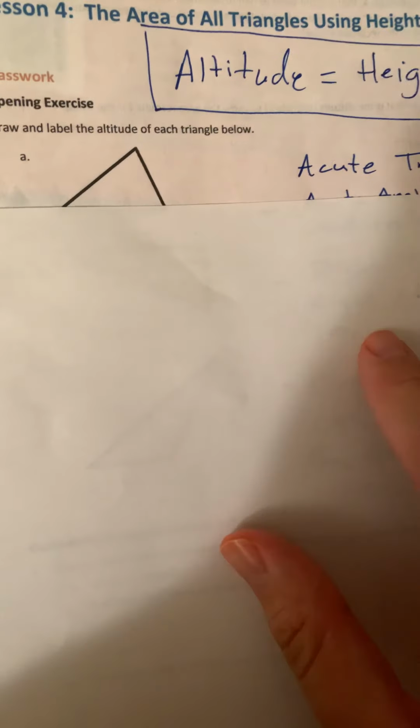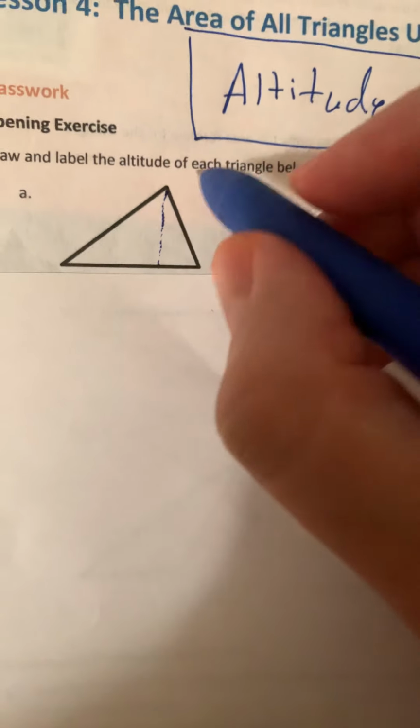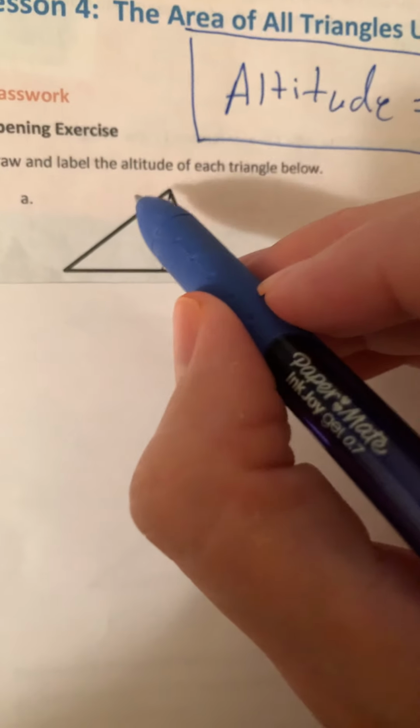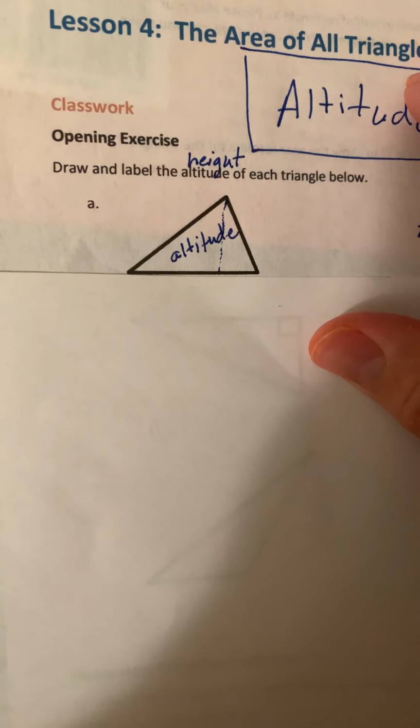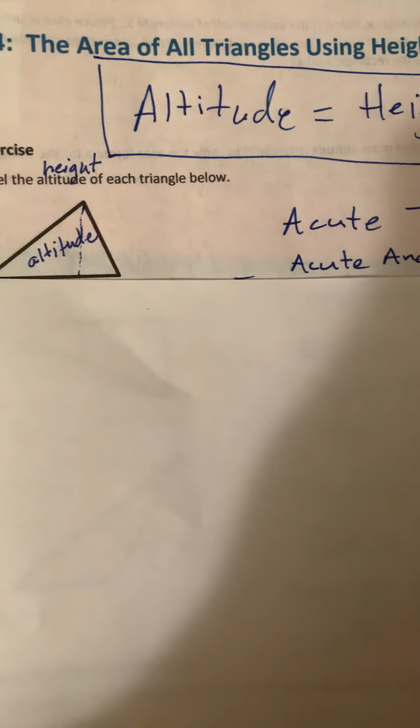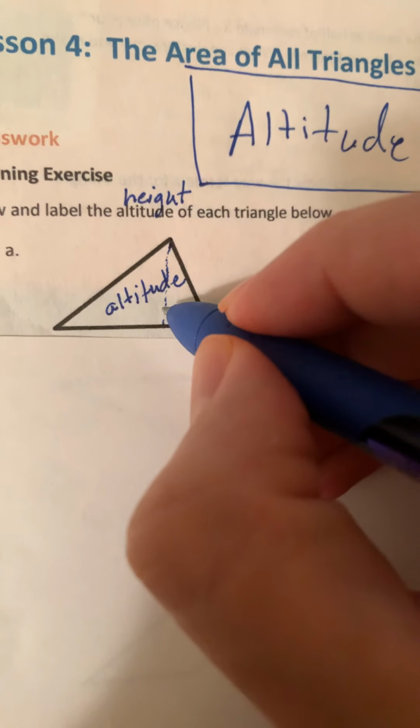It says draw and label the altitude of each triangle below. So if I look at the first triangle, which is this one, I want to find the altitude, in other words, I want to find the height, and I can do it right here. It says to label the altitude, so I'm actually gonna use the word altitude. Above it, I'm gonna write down the word height under the instructions, just so you know that it's the same. I'm taking it a step further, so there's the altitude right there, and this actually creates a right angle.